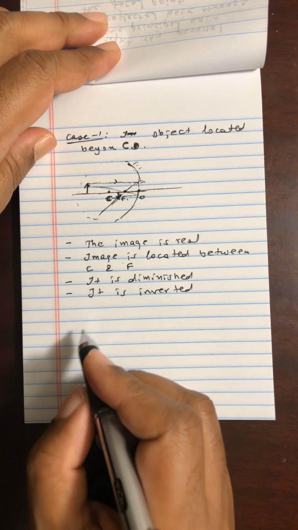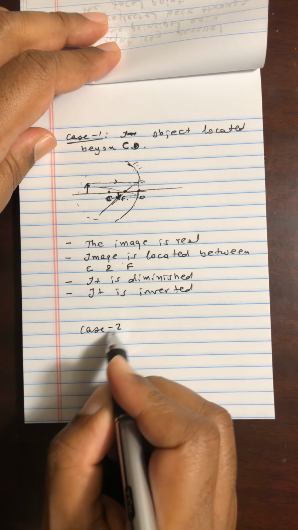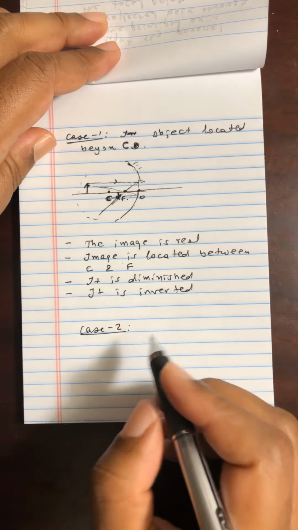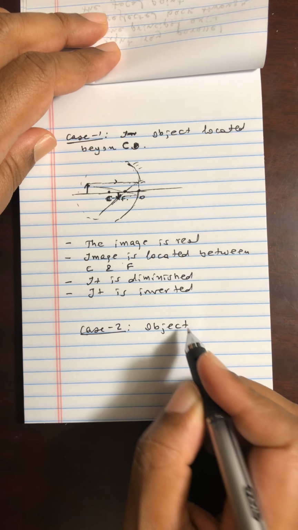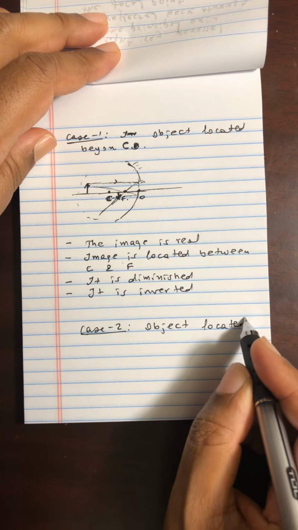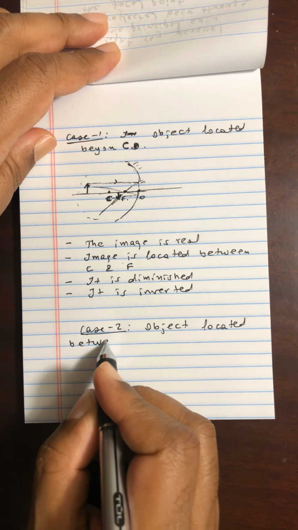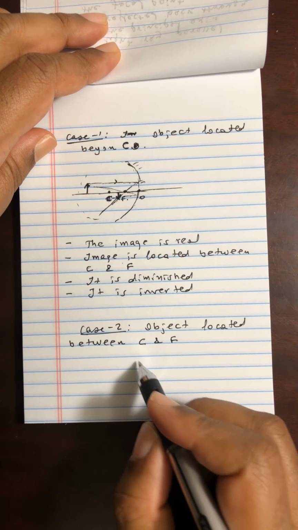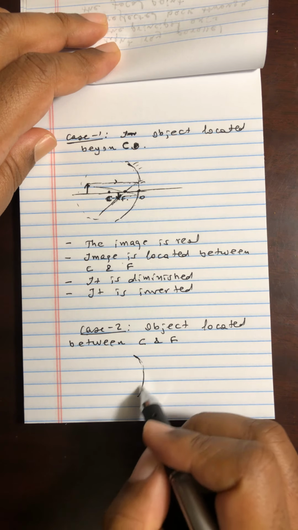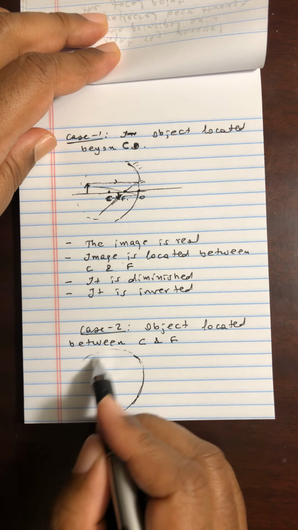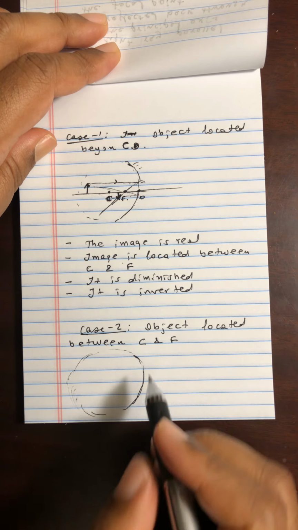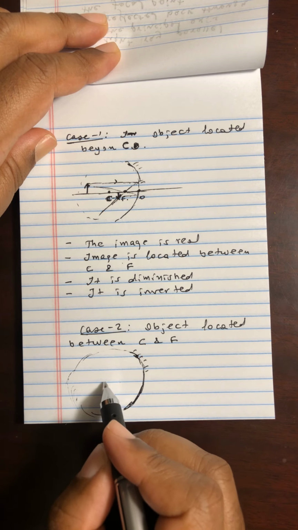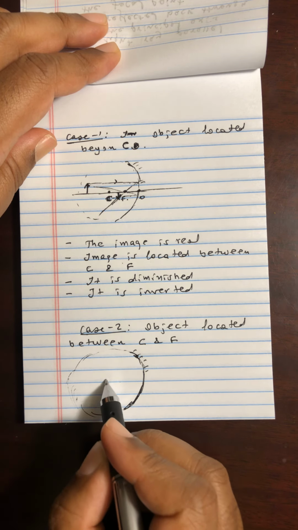Okay, so case 2. Object located between C and F. Okay, so let's say this is our mirror over here, and let's say the center is somewhere over here.